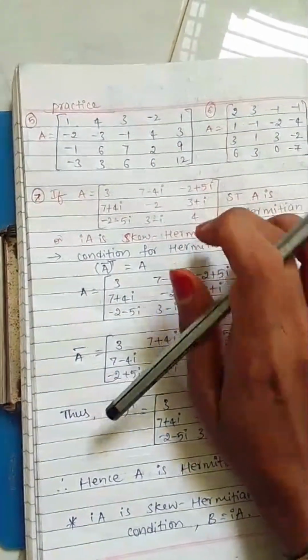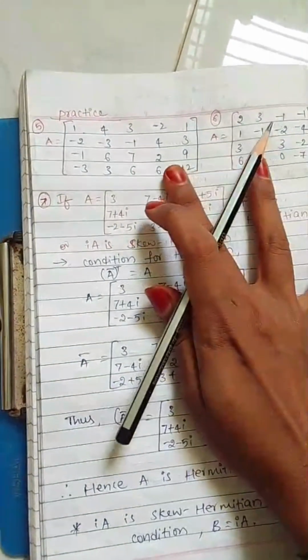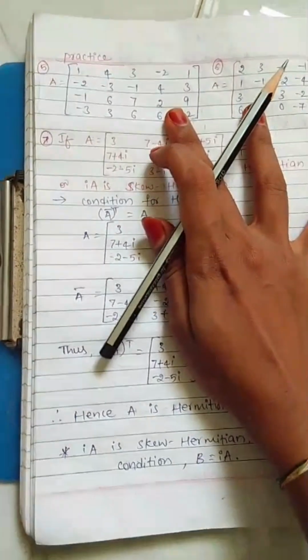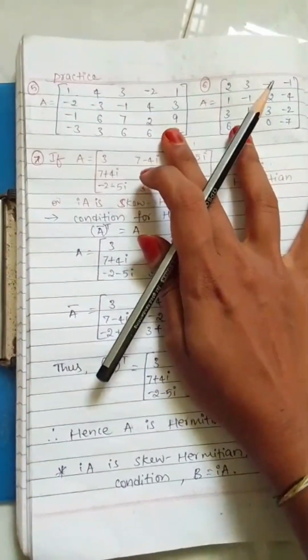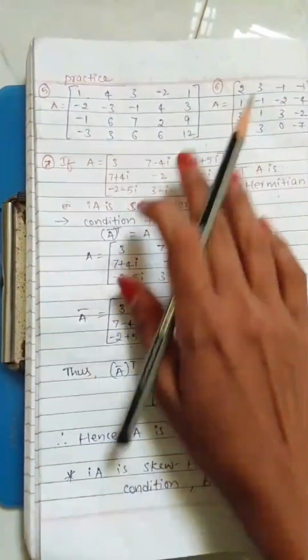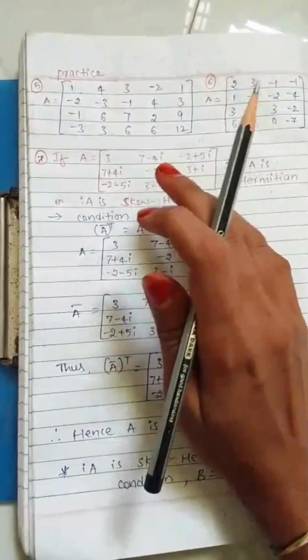And let me know in the comment section what is the rank of these two matrices. Okay, just do this for your practice, then only you will understand better.